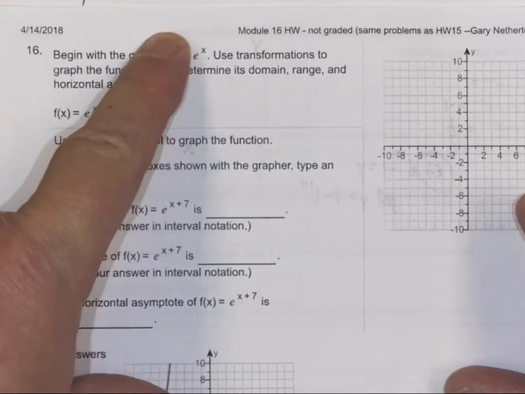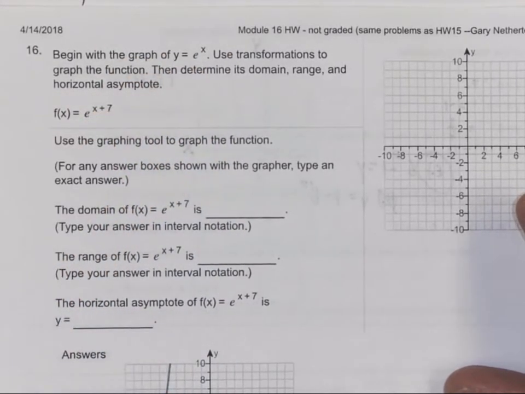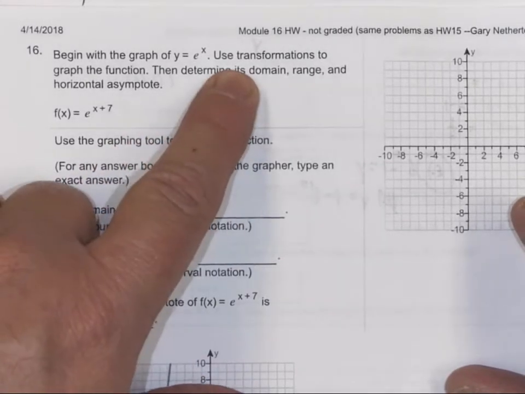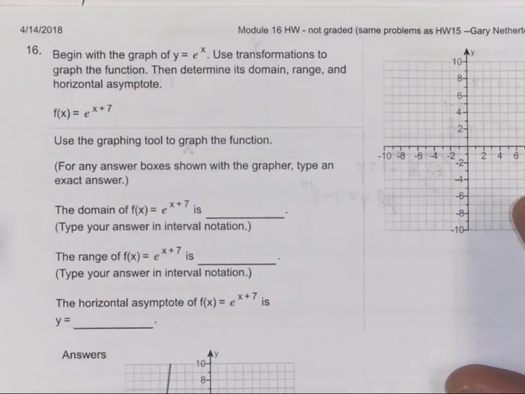Now honestly, between you and me, when you take this test, you're going to answer the questions, and when you hit the button, it's going to check your answers. That computer doesn't know how you came up with those answers. It's just going to check your answers. In other words, here they're saying use transformations to graph the function. And that certainly is one way to do this problem, but there could be other ways.